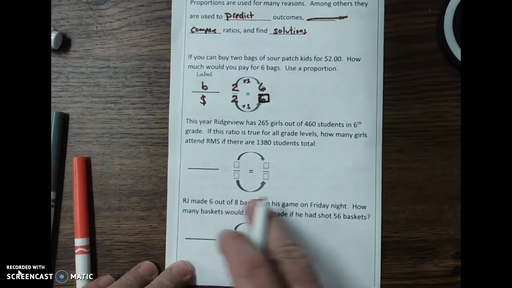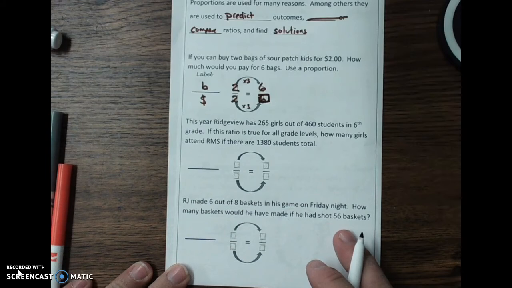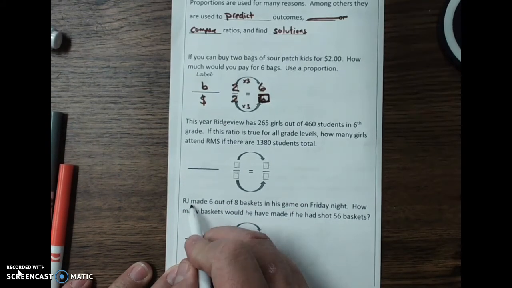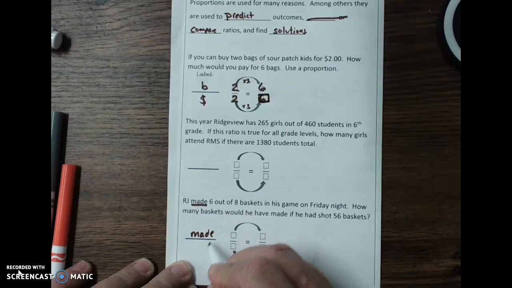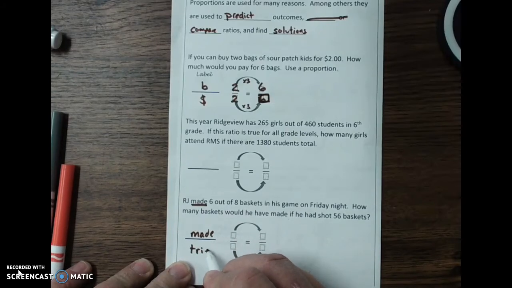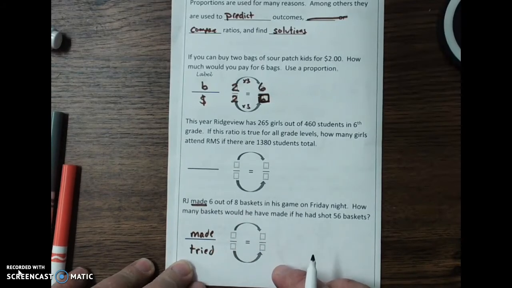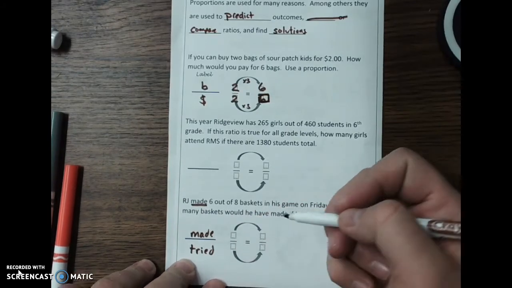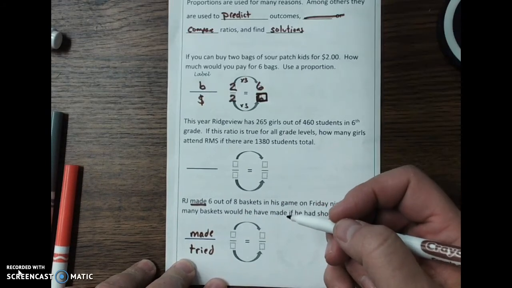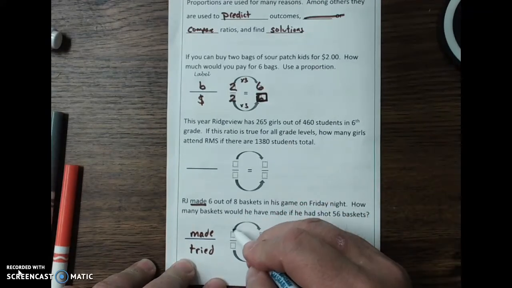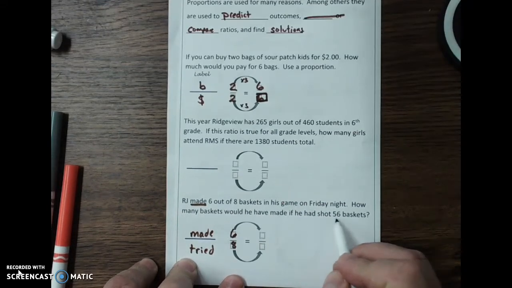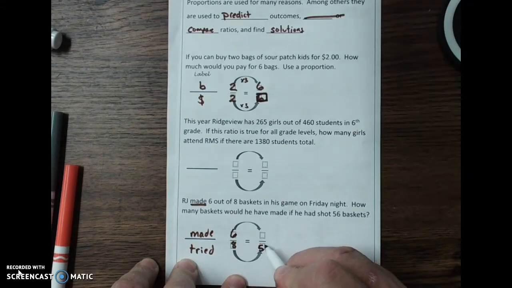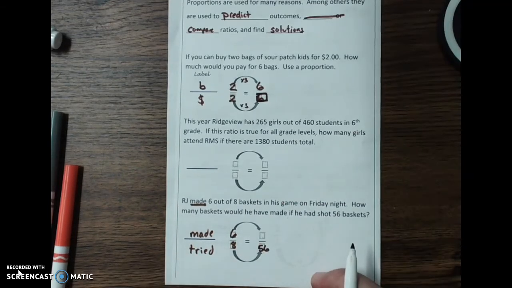So, this one's not as... The labels aren't as clear, and sometimes you're going to have that. So, we have shots made to tried. Can we say tried? Does that make sense? Okay. So what's my first ratio look like, Eddie? 6 out of 8. And then if he shot 56 baskets, how many would he have made?